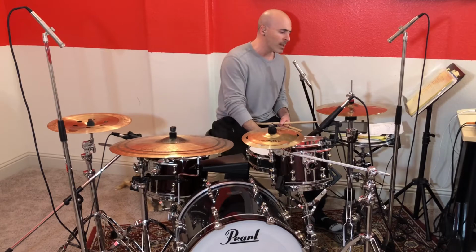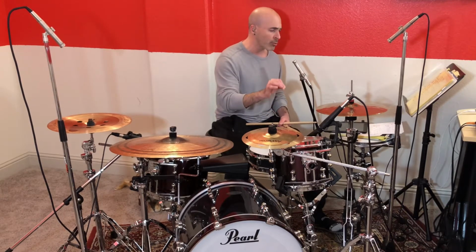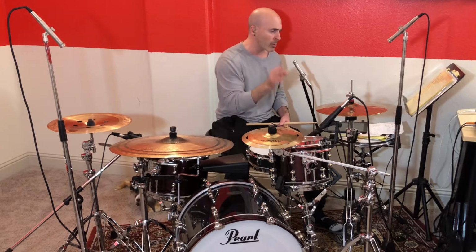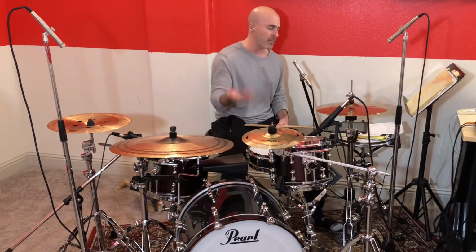It doesn't matter how loud or soft you play on the snare drum. Over time, you can develop your choice and your control. Do I want to play soft? Do I want to play hard? What do I want to do with it? But for now, don't worry about that so much. Just lock in the feel of what we're doing here.